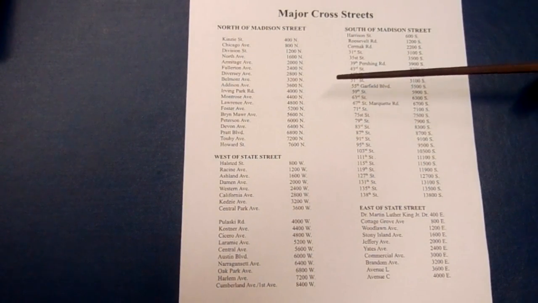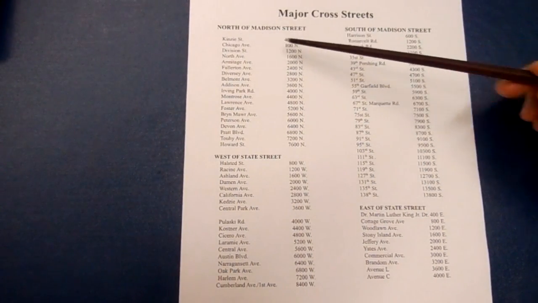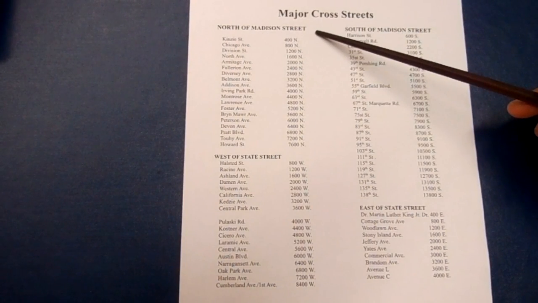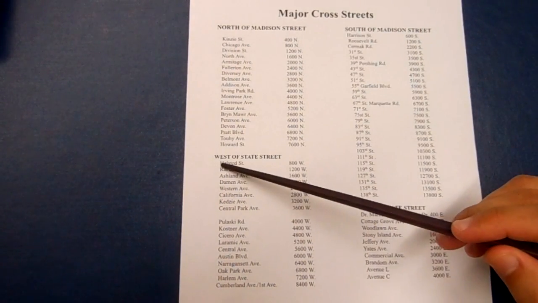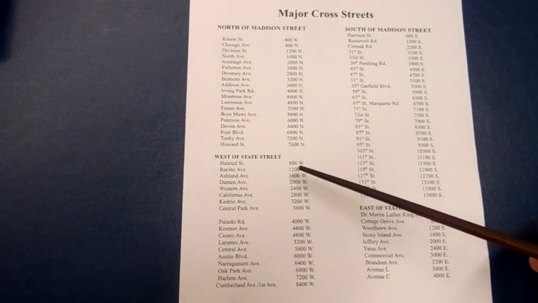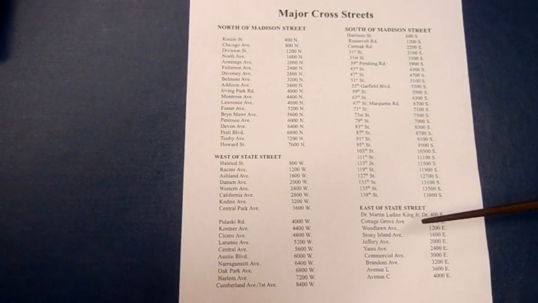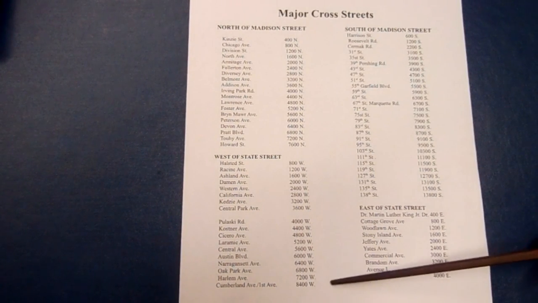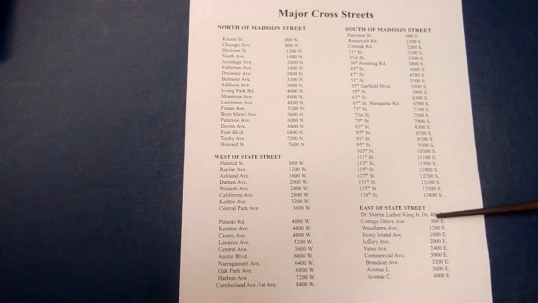Streets which are located north and south sides of Madison Street. Streets which are located west and east sides of State Street. There are about 75 major cross streets. It is not easy to memorize them. We would say difficult, but possible.